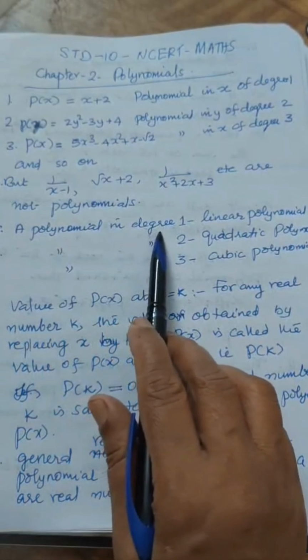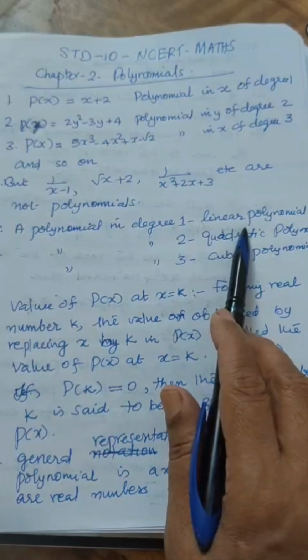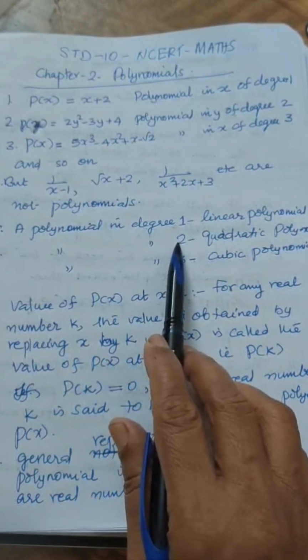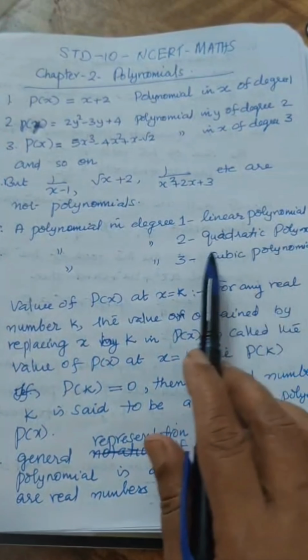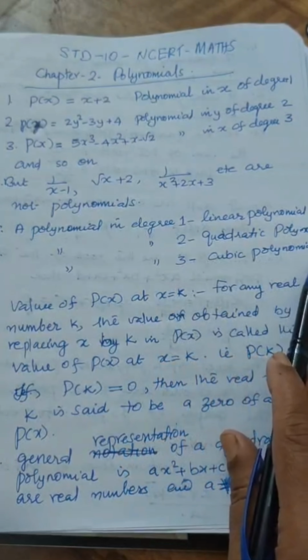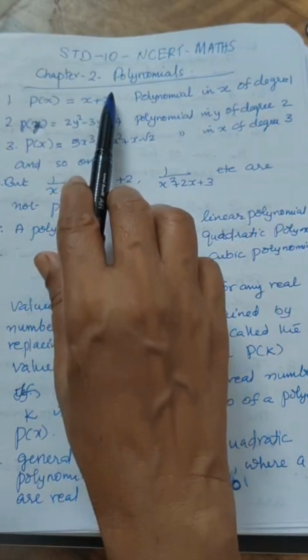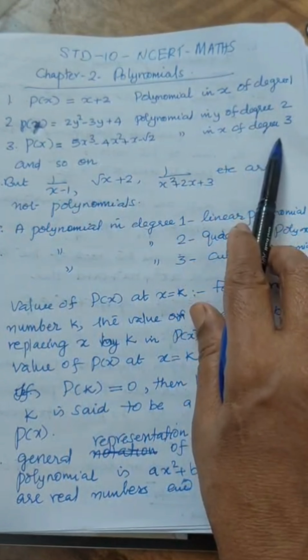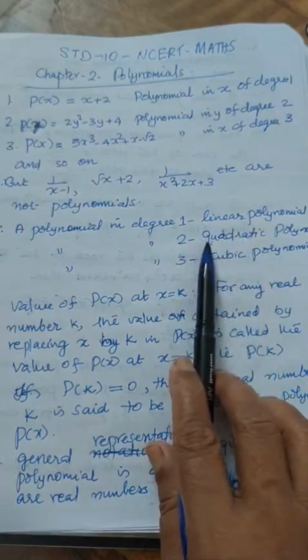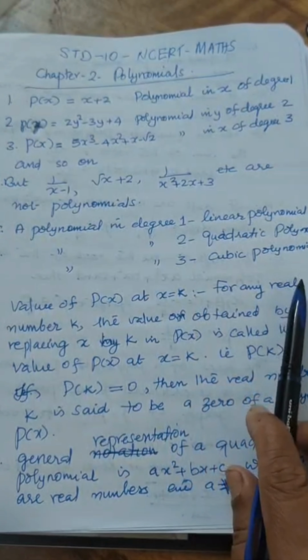Now a polynomial of degree 1 is called a linear polynomial. A polynomial of degree 2 is a quadratic polynomial, and that of degree 3 is a cubic polynomial. So, up to this we have polynomials of degree 1, 2, 3. They are called linear, quadratic and cubic polynomials.